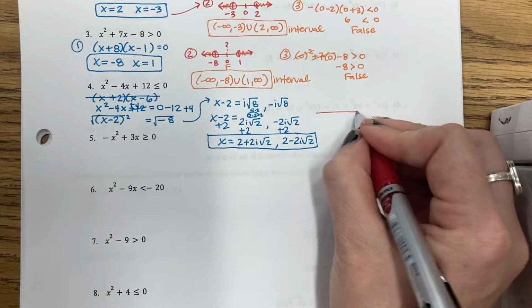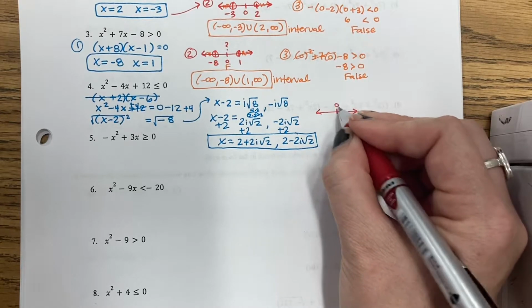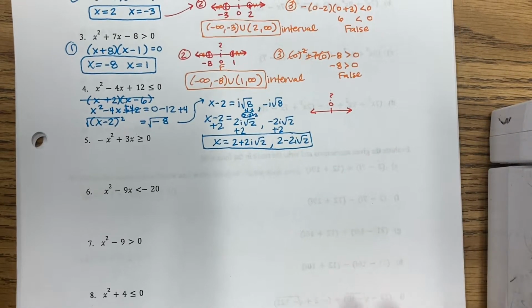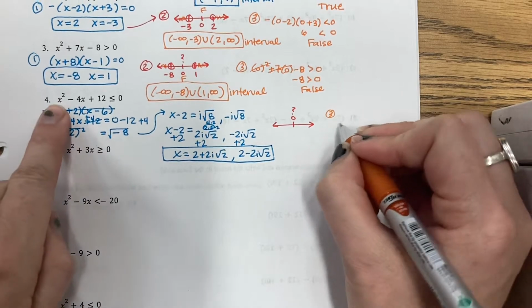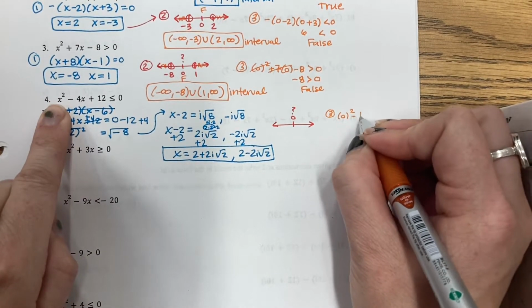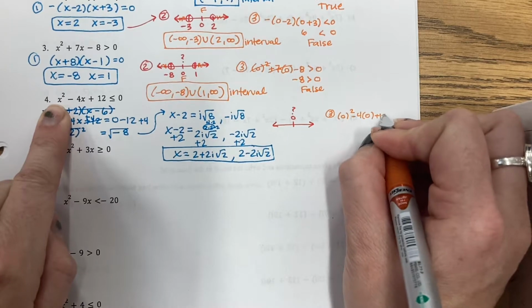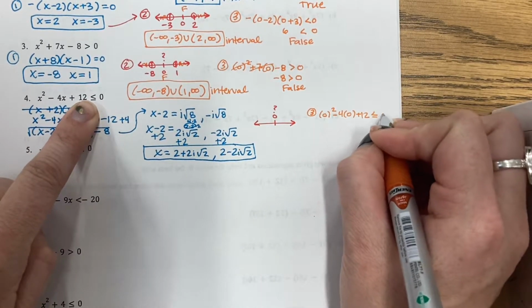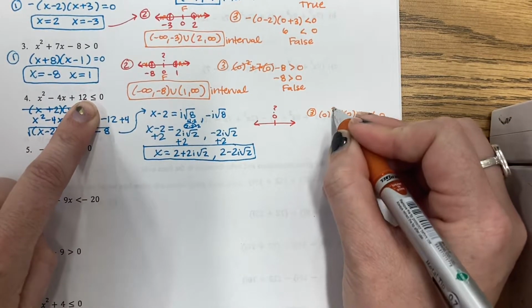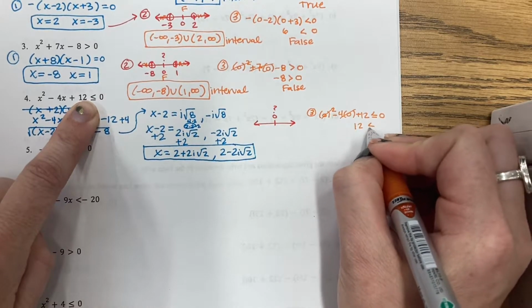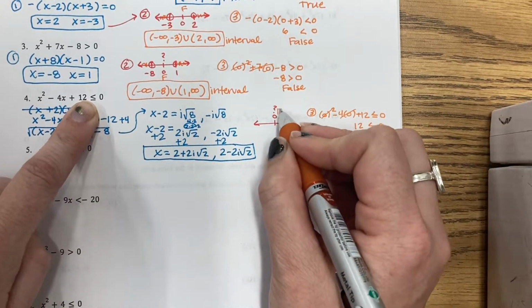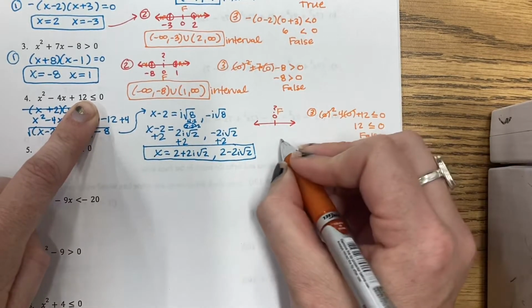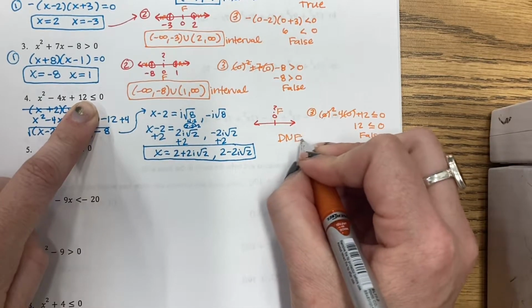That means when I test my number line, I'm going to just test 0. It will shade the entire line or it will not shade at all. So I'm going to plug a 0 in. 0 squared minus 4 times 0 plus 12 is less than or equal to 0. Those will cancel. Is 12 less than or equal to 0? False. Because this is false, I don't shade any of the line. Does not exist.